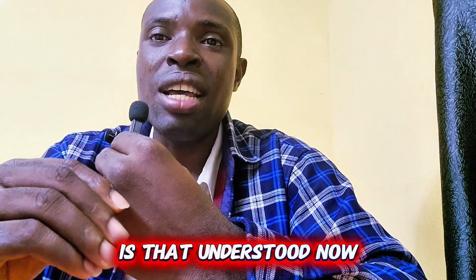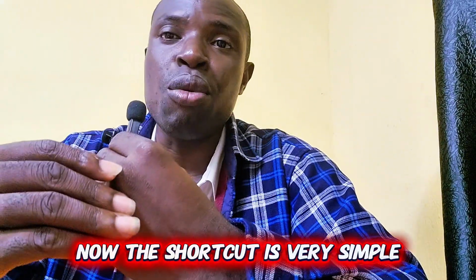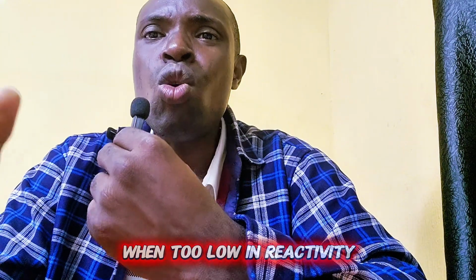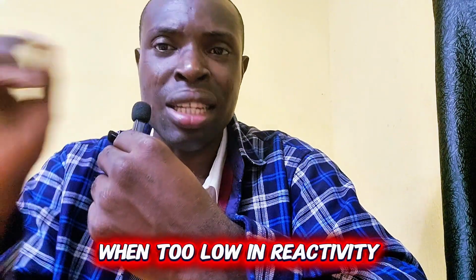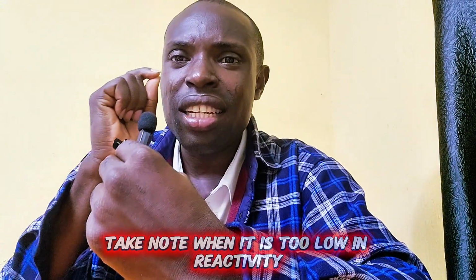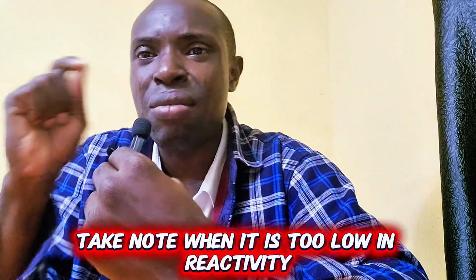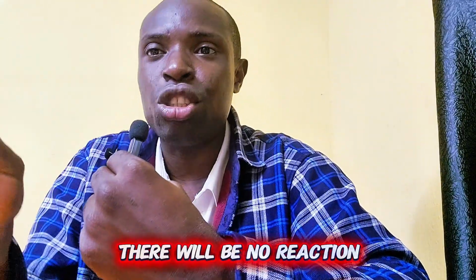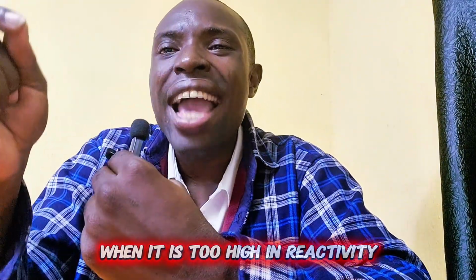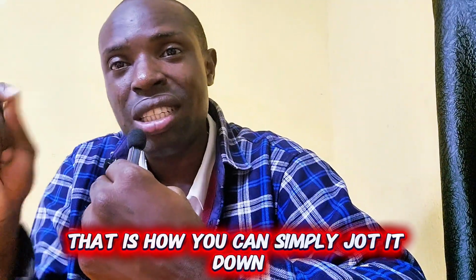You understood now? The shortcut is very simple. Take note, when a metal is too low in reactivity, there will be no reaction. When it is too high in reactivity, it is a dangerous reaction. That is how you can simply jot it down.